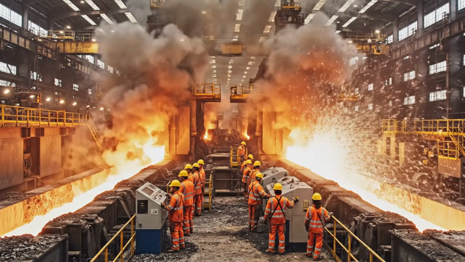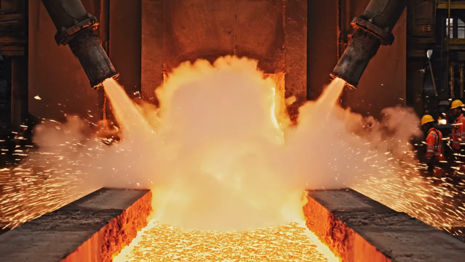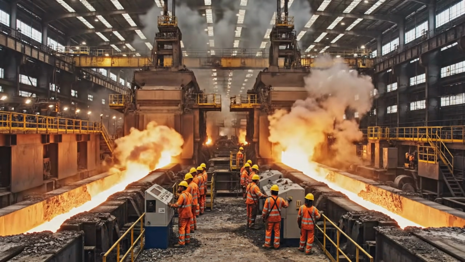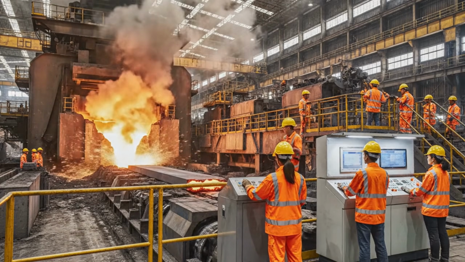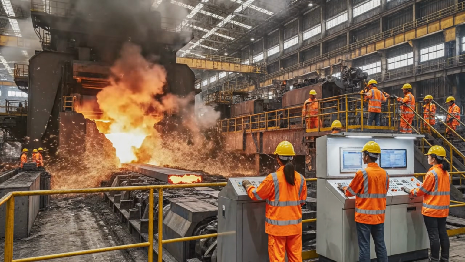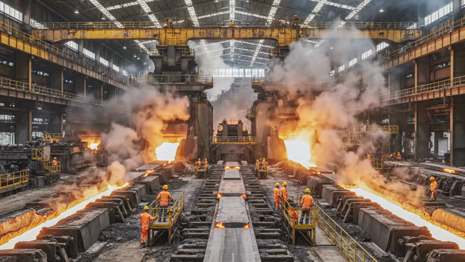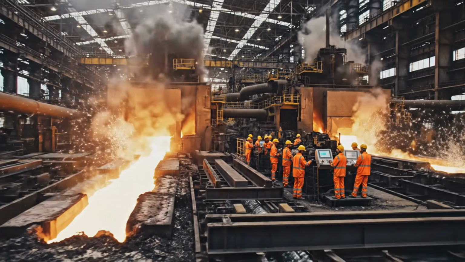From the blast furnace to the rolling mill, this is where the future is forged. A symphony of heat, power, and human ingenuity. The blast furnace reaches temperatures exceeding 2000 degrees Celsius, transforming raw iron ore into liquid steel.